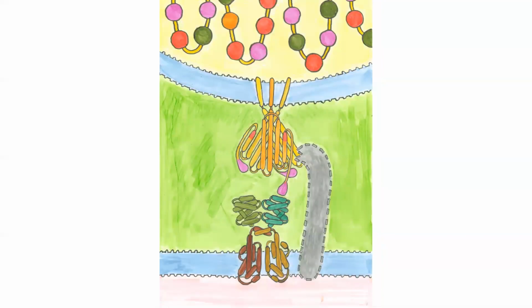A SARS-CoV-2 virus floating in the mucus lining the surface of the respiratory airway has come close to the surface of a respiratory airway cell. A single receptor binding domain has bound tightly to the ACE2 enzyme.